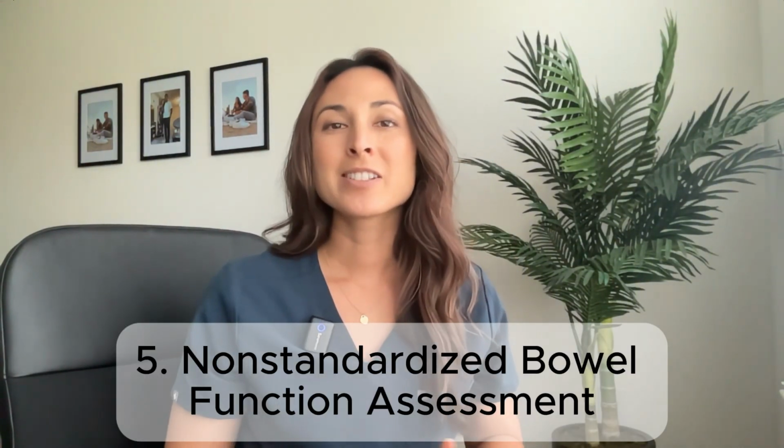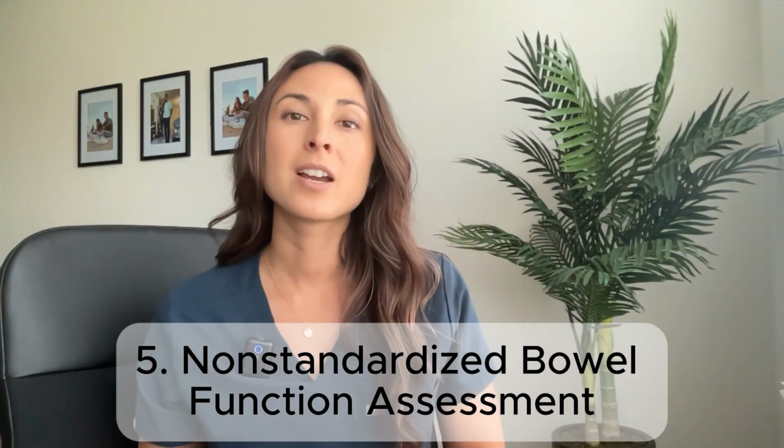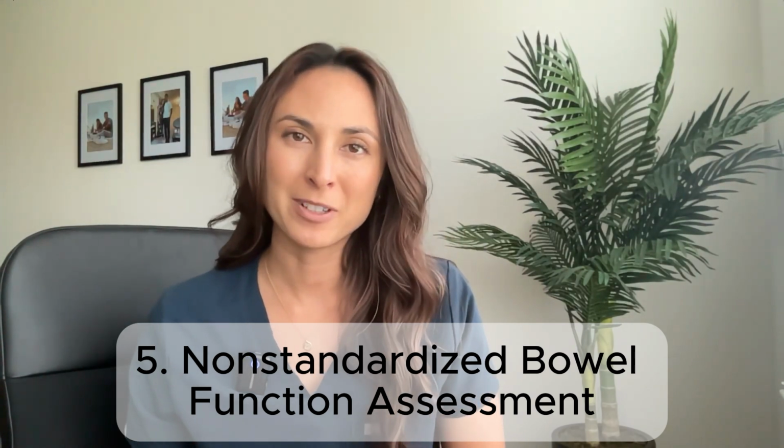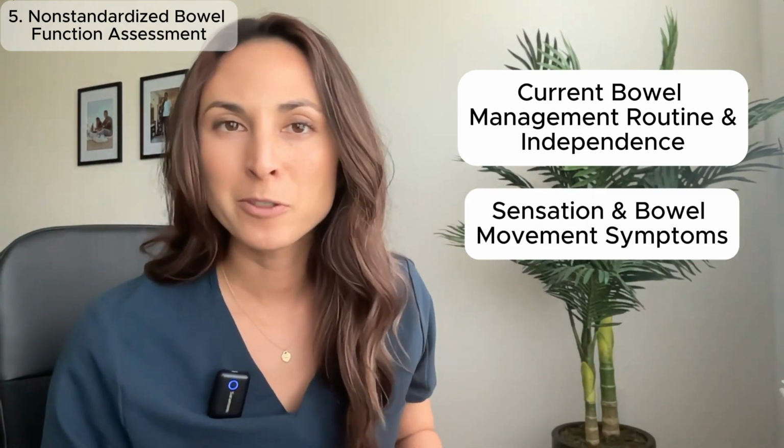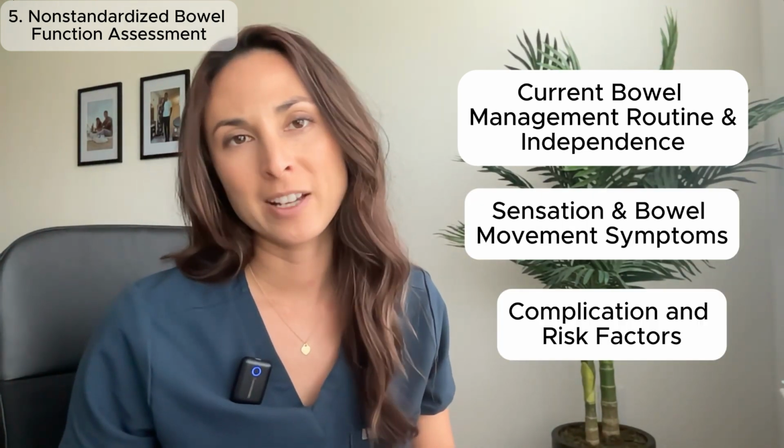Now, on to our new step of adding a non-standardized bowel function assessment to our OT evaluation process. This assessment will take the form of a clinical interview to explore what their current management looks like for their program. Key areas to address include current bowel routine and independence, sensation and bowel movement symptoms, and complication and risk factors.